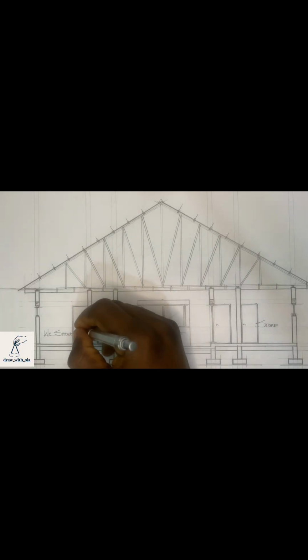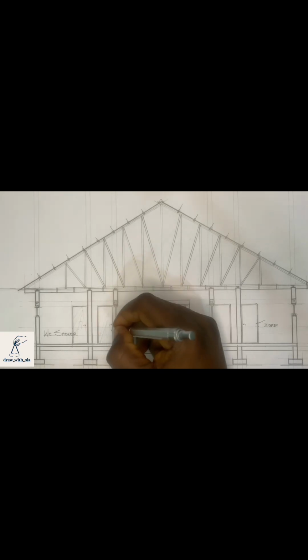All right, so quickly we're going to put in the details, the symbol for flush door. Okay, next we're going to quickly outline the natural ground level.